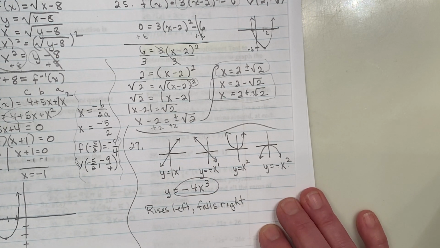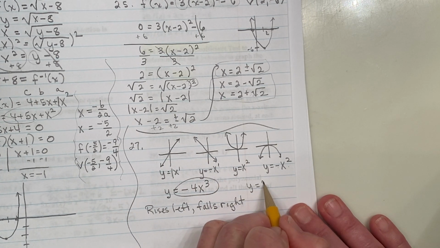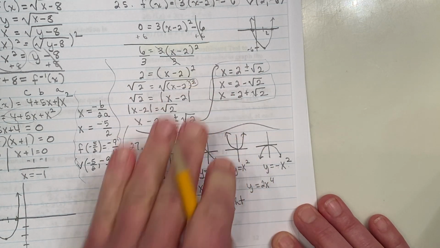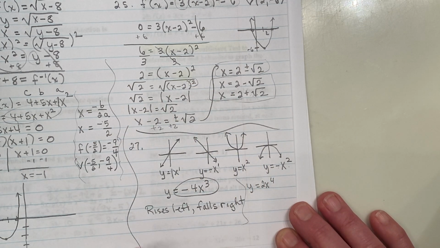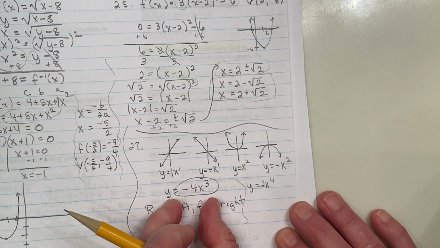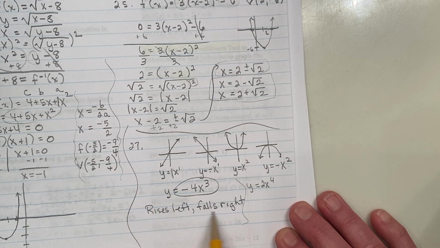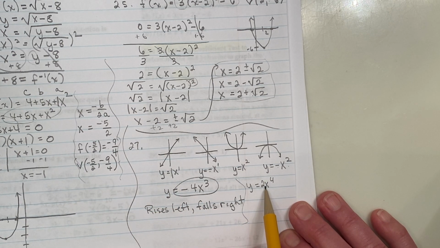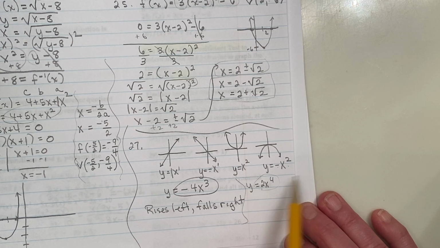Okay, now what if your lead term was y equals 2x to the fourth? We're done with this problem, but I just want to make sure that we're not isolating our look at just this case right here, because not all the answers are going to be rises left, falls right. If you had a lead term of 2x to the fourth with some other chump change in there, so to speak, what case of these four presented would this end behavior most closely resemble?